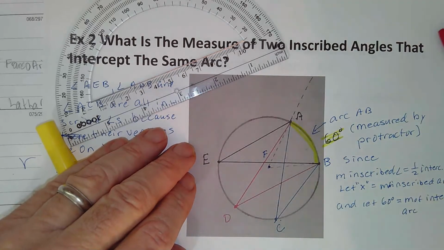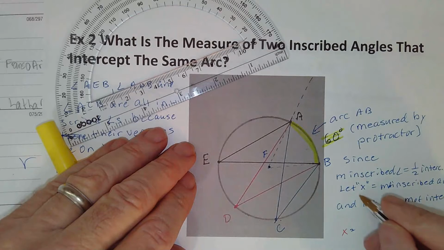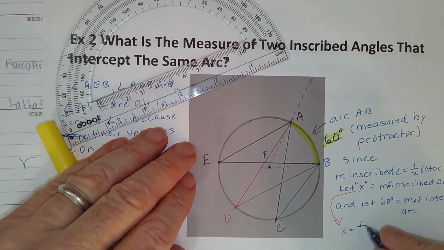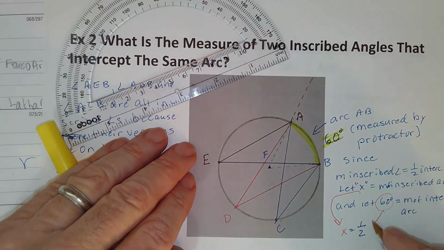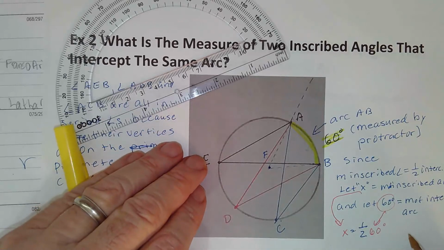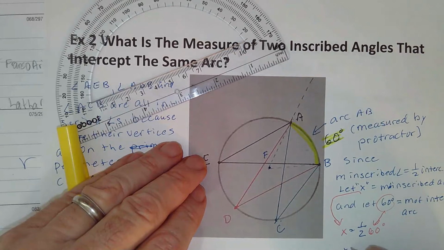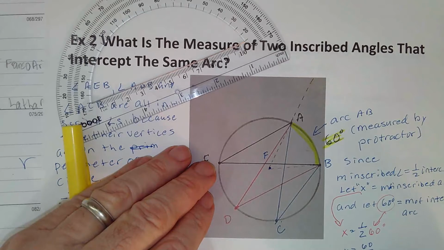So what we're going to do is write x equals 1/2 of 60 degrees. So what's 1/2 of 60 degrees? You can do it in your head probably, but if you multiply these two together, you get x equals 60 over 2. 60 divided by 2, using your calculator, is 30 degrees.